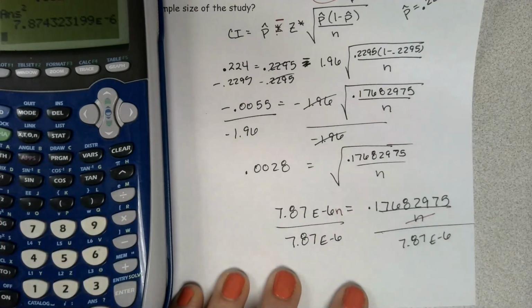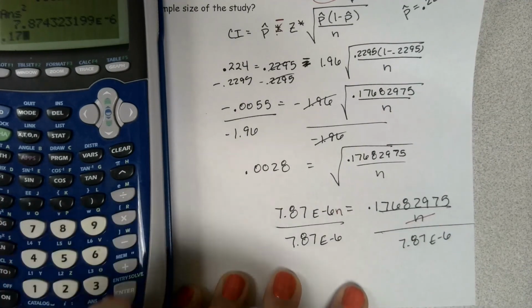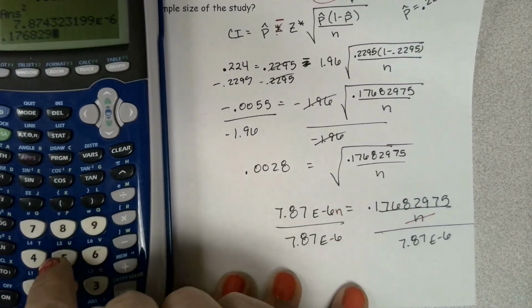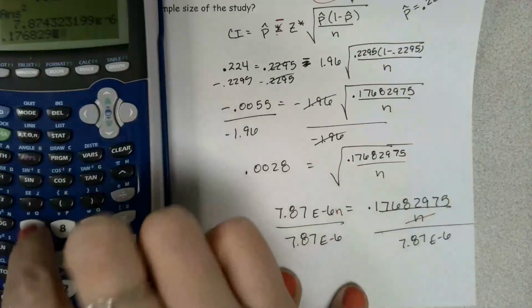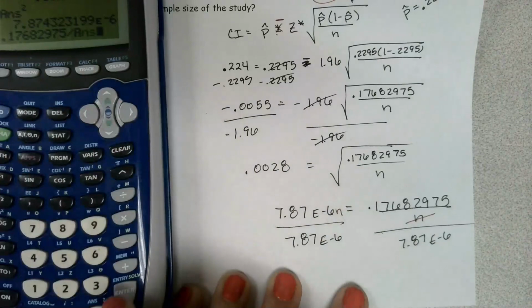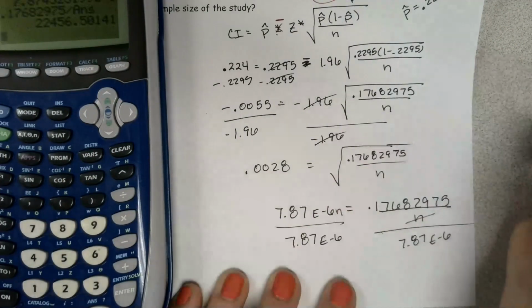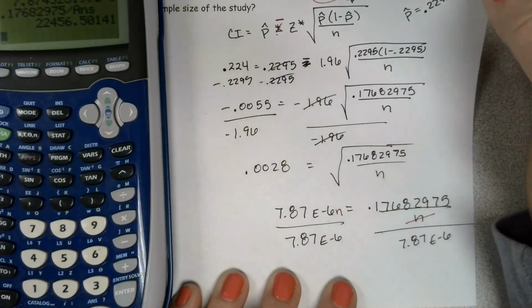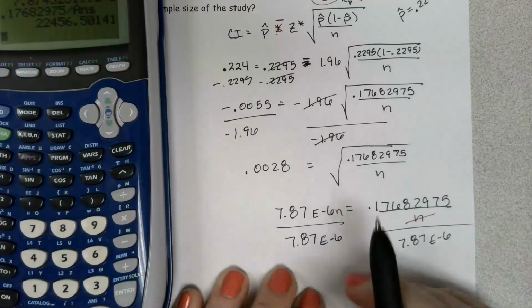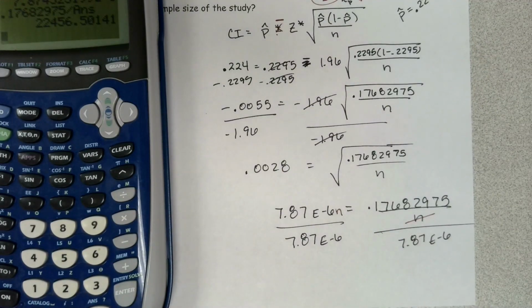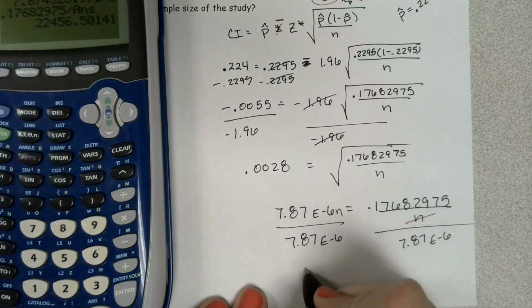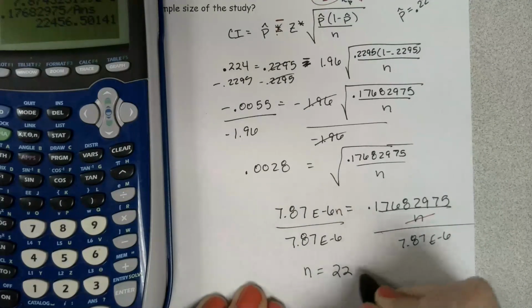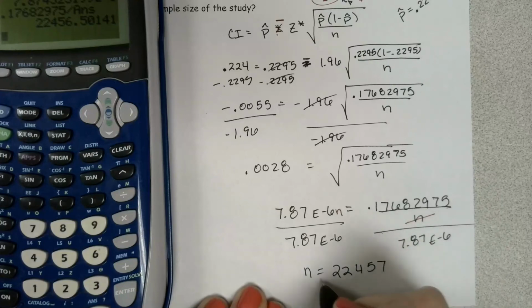So 0.17682975 divided by my answer. So I get 22,456.5, which means I'm going to round that up to the nearest whole number, 22,457.